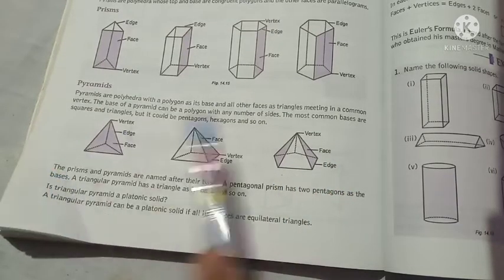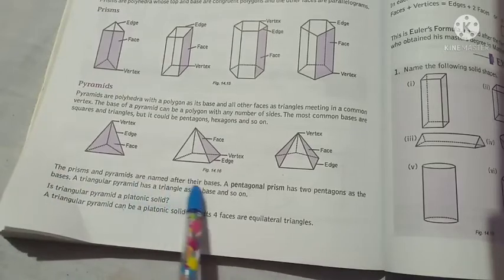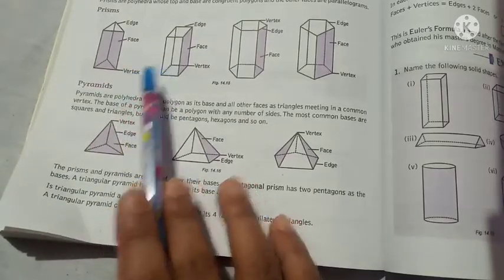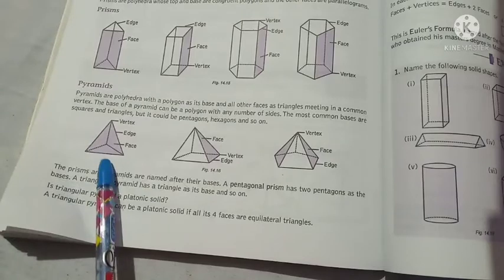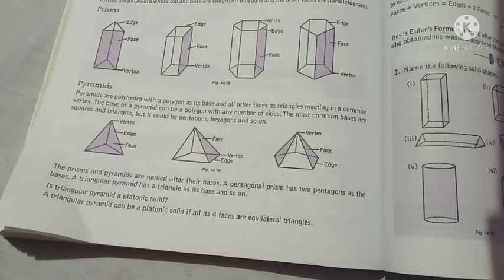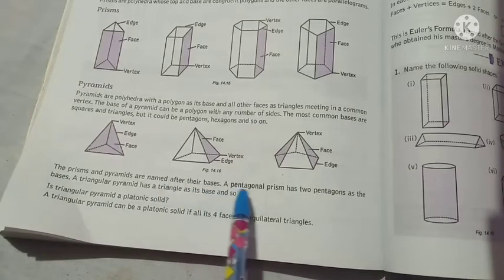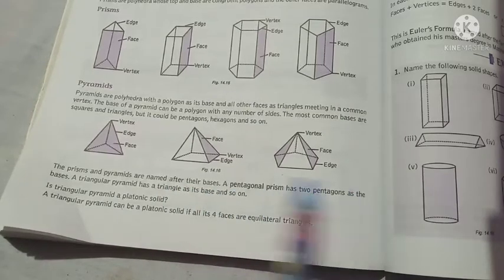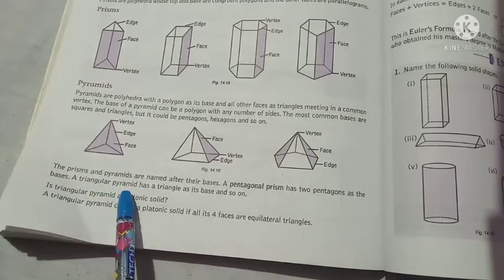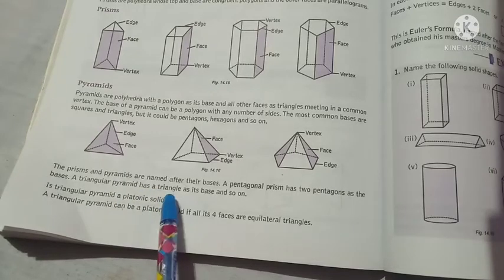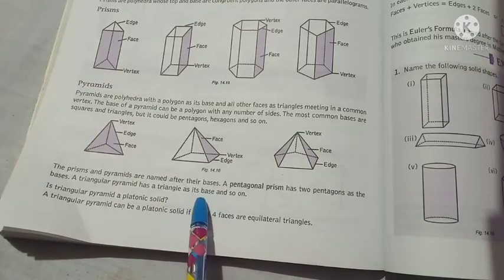So likewise, prisms and pyramids are named after the base. Every shape of the pyramids and prisms is named after its base. A pentagonal prism has two pentagons as bases. A triangular pyramid has a triangle as its base, and so on.